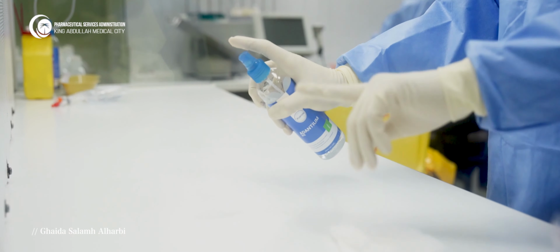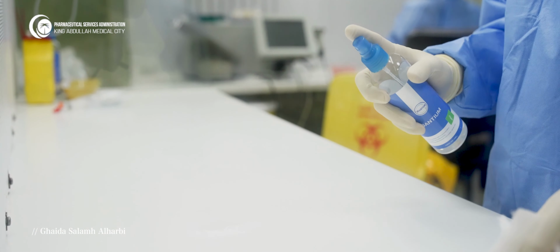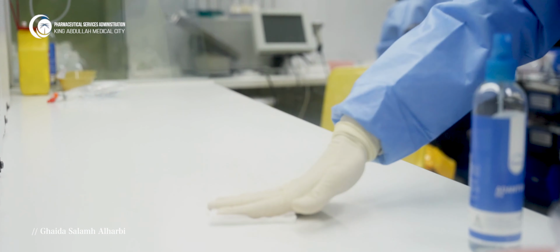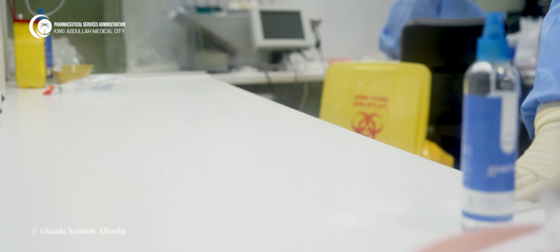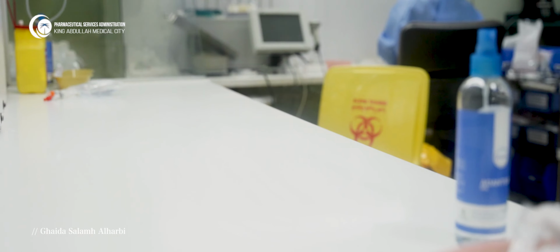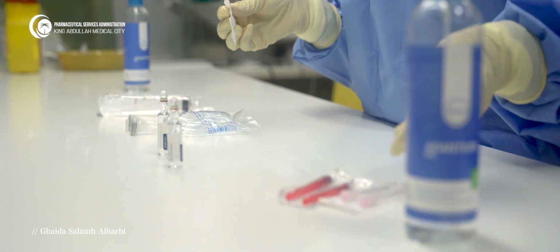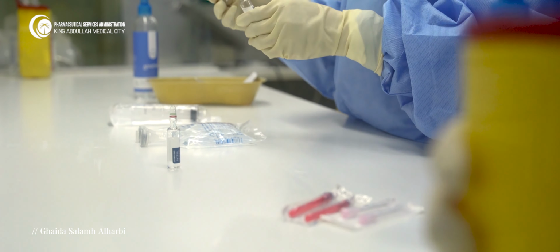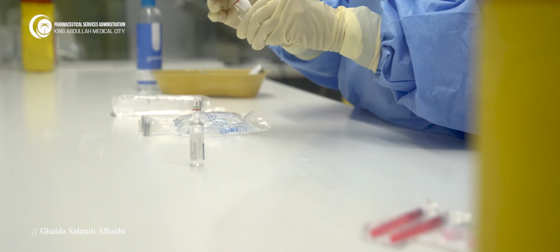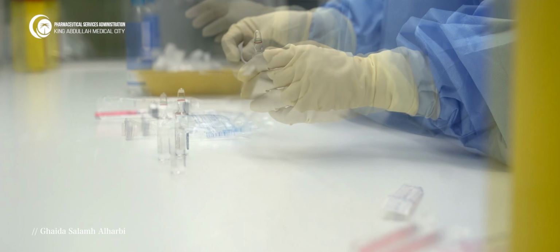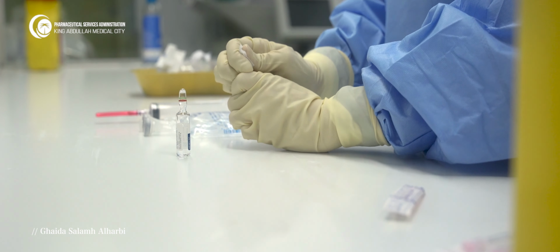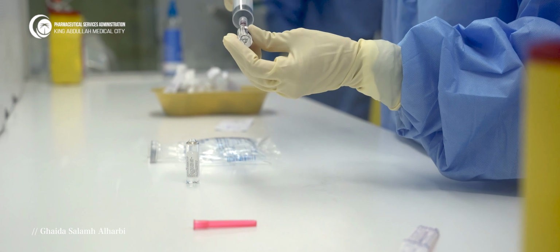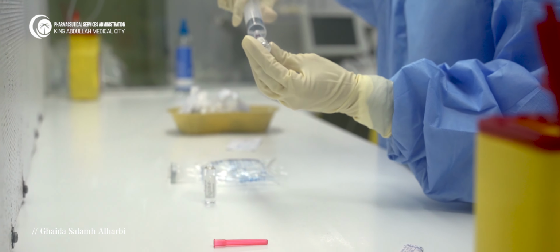While I clean the hood, I should clean by wiping, not spraying. Avoid splashing any liquid into the filter, as this can affect the filter. If I have preparation from a glass ampule, first I will disinfect the ampule 3 times in the same direction, then I will open the ampule, then I will take the medication using a filter needle.